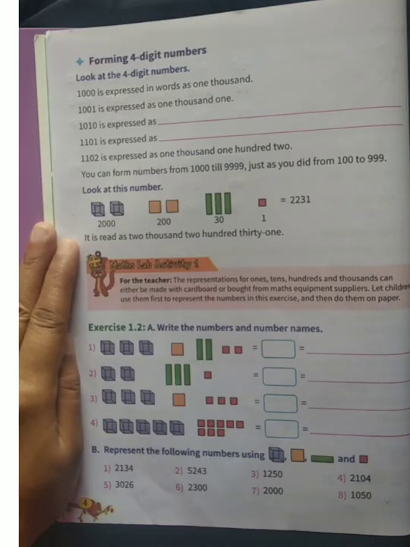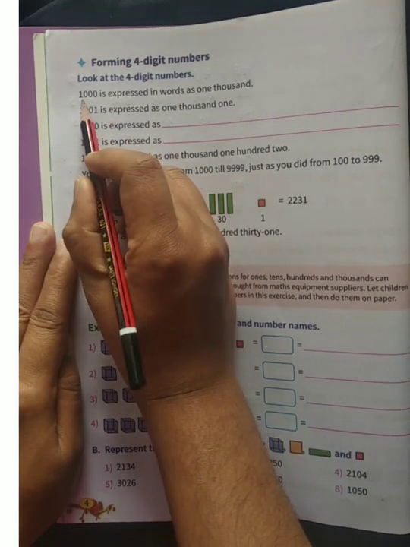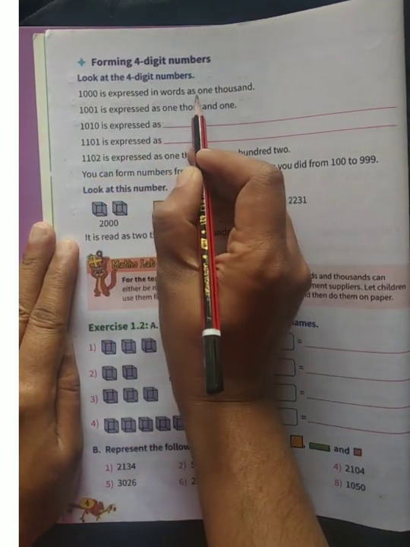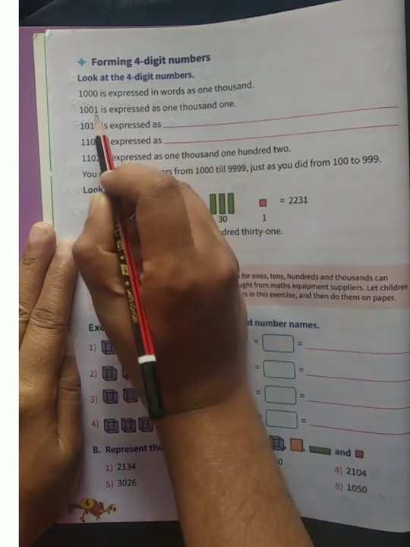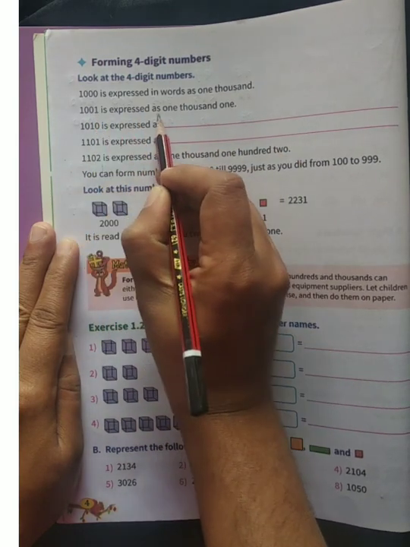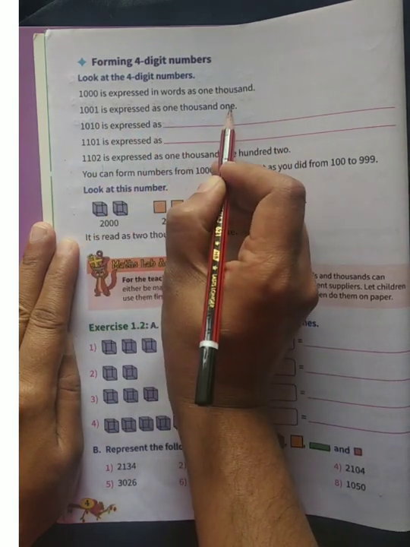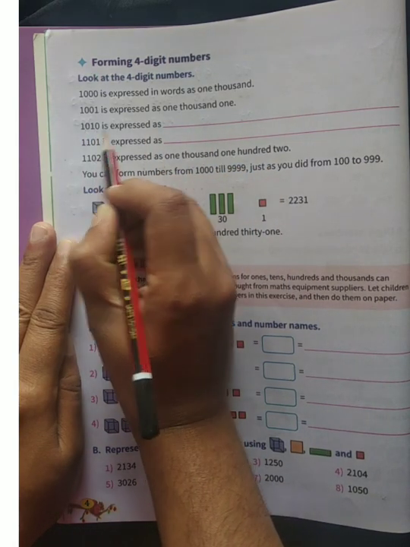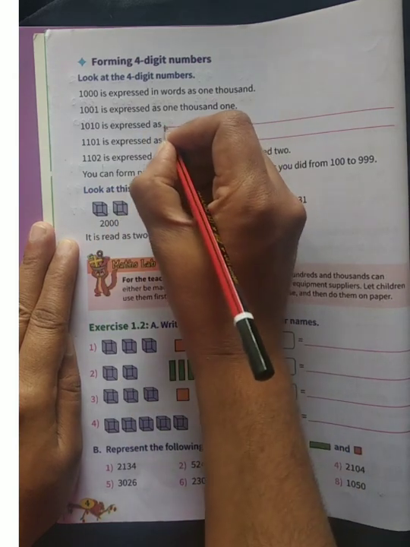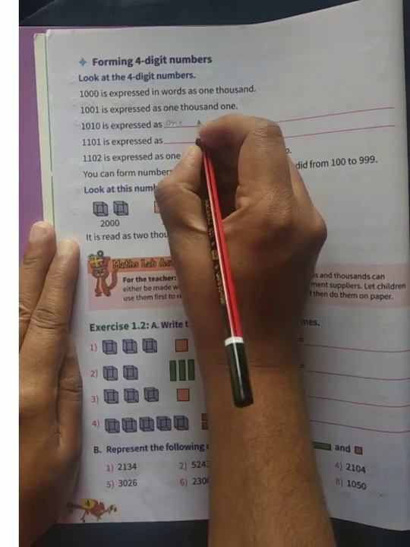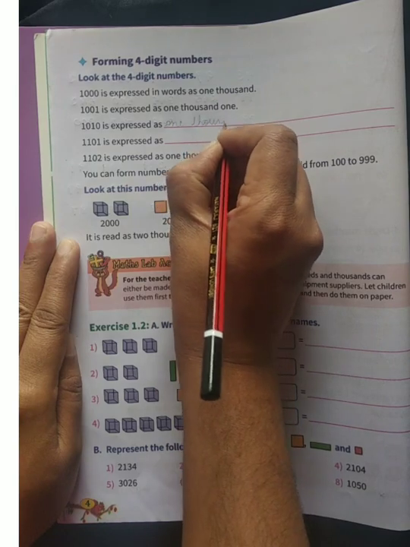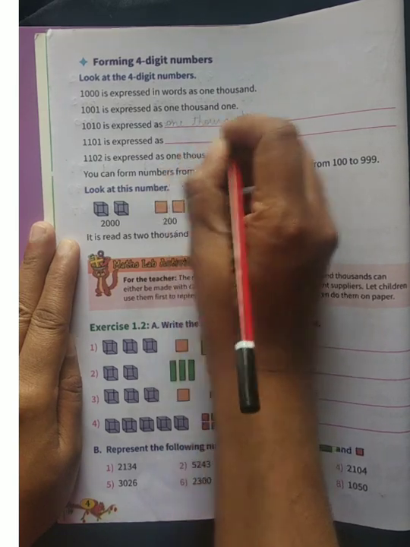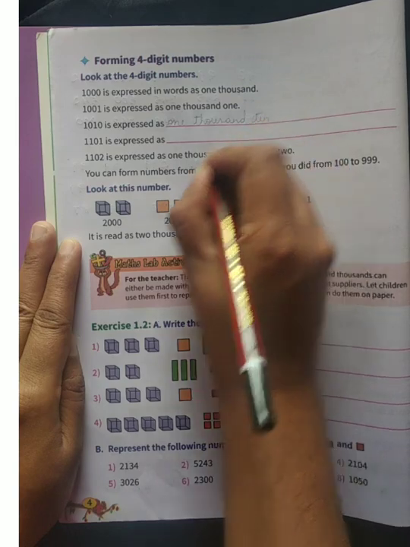In the previous page we saw the counting of 1,000. Now we shall see the forming of 4-digit numbers. 1,000 is expressed in words as 1,000. 1,001 is expressed as 1,001. 1,010 is expressed as 1,010.